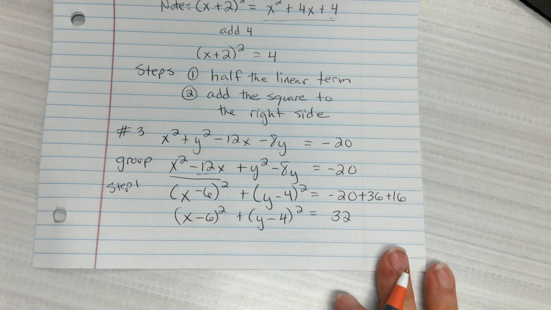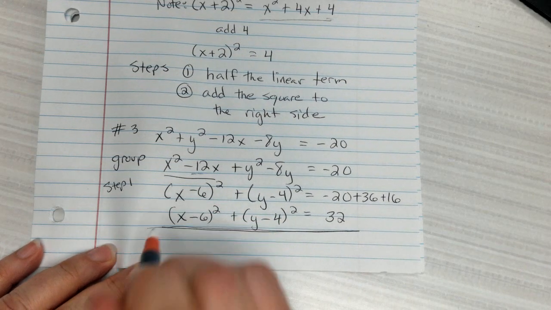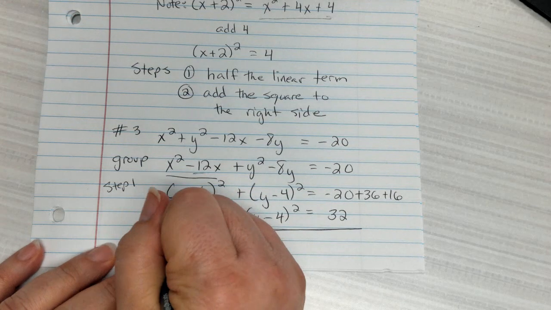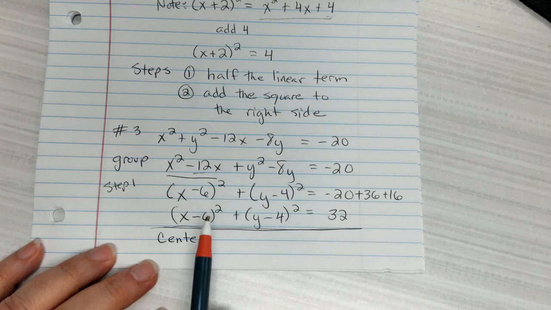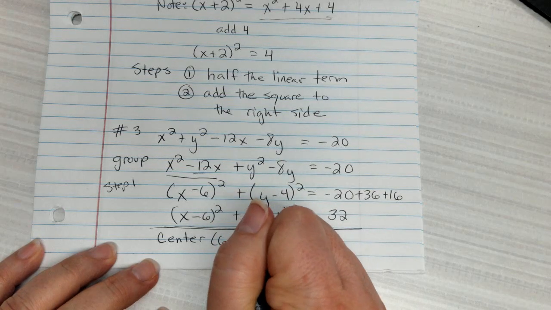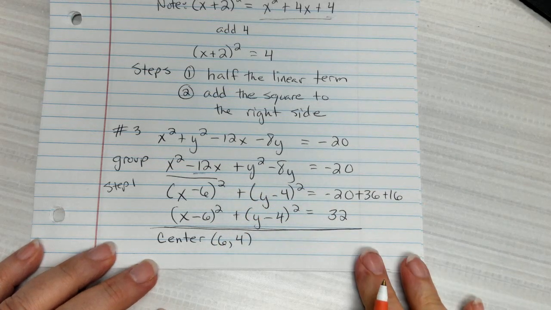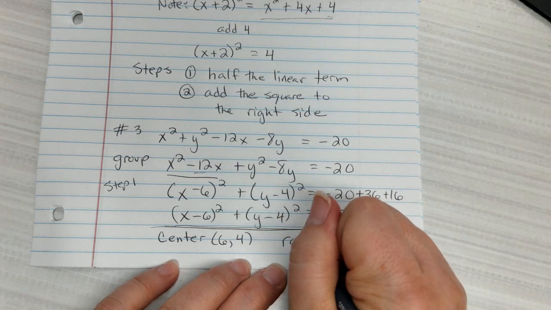So what this means, I know it's asking for the standard equation, so that's what the standard equation is there for number 3. The center, you just read off, is 6 and 4. Remember, you subtract your coordinates. And then the radius is going to be the square root of 32.